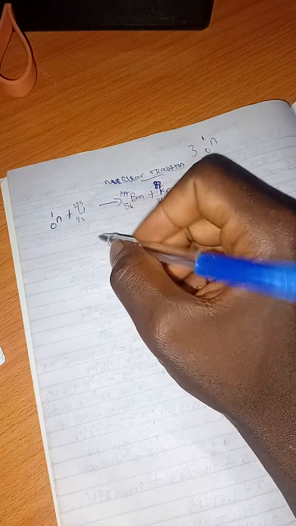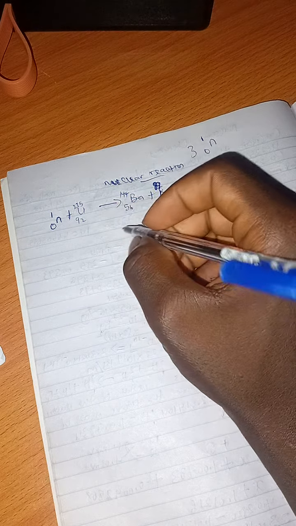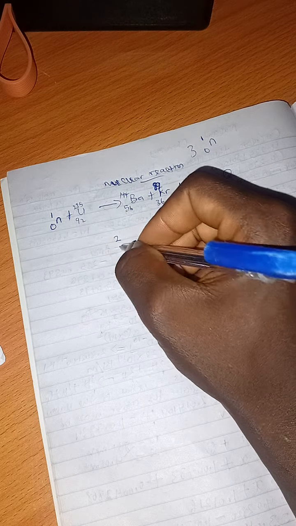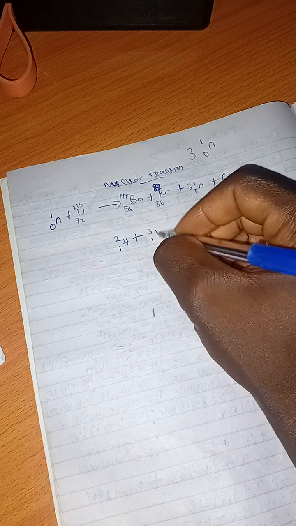Not just uranium undergoes fission, many other elements do. So I've done fission, but let me just do one more on fusion, where we combine nuclei together. Take for instance, we also have hydrogen isotopes, deuterium and tritium.